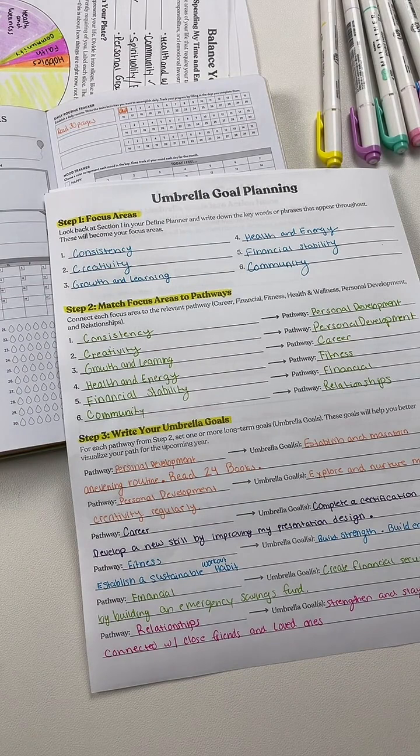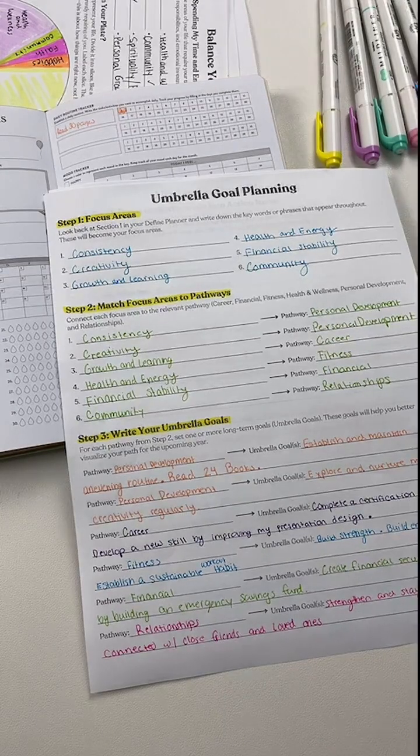So I want to make sure that before this class wraps up, that if there's any lingering questions or anything that you're wondering about, that you get the opportunity to ask. So you guys, let me know right now if there's any other questions that I can help answer when it comes to your Umbrella Goal Planning. How does everyone feel about their goals and their progress?